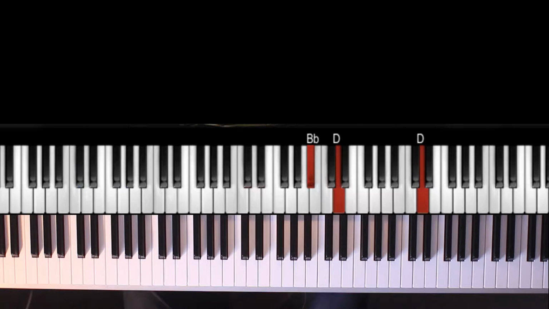So before we go any further, you need to understand your scales. The song is in the key of C, so you need to know the C scale, which is pretty simple. It is C, D, E, F, G, A, B, C.